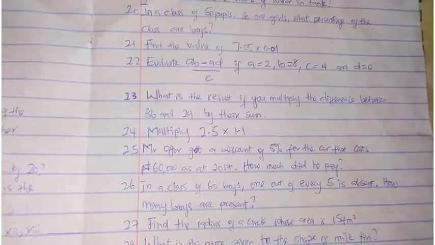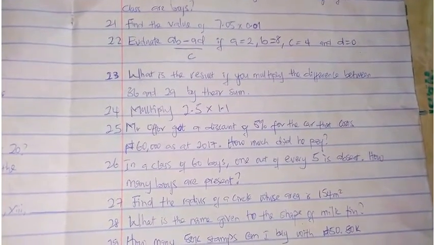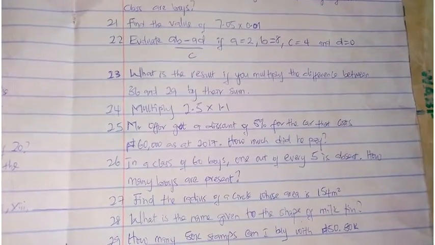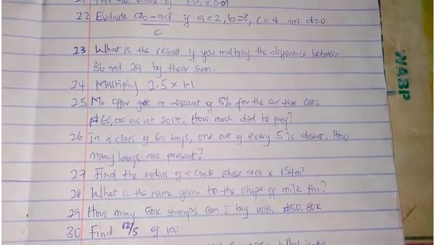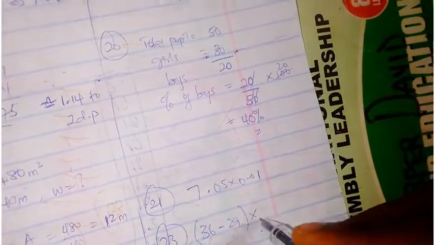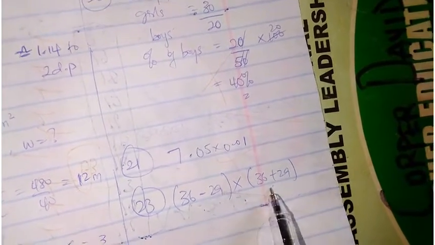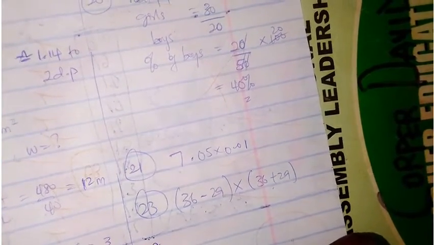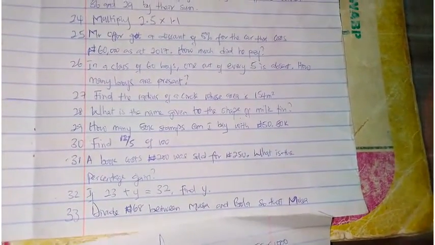Number 23 says, what is the result if you multiply the difference between this and their sum? That is, multiply the difference between 36 and 29, 36 minus 29, with its sum, 36 plus 29. So when you subtract, and when you add, whatever you get individually, multiply the answers together. Number 24 says, multiply this times this. Do your multiplication and you get your answer.